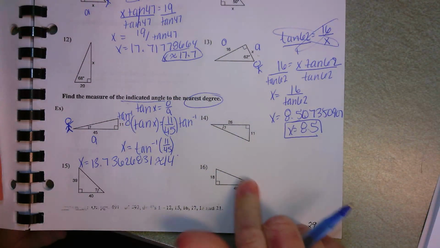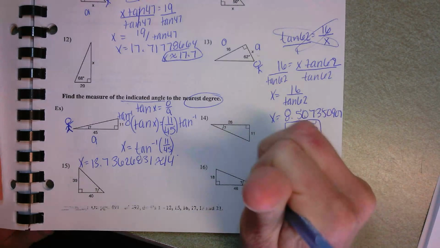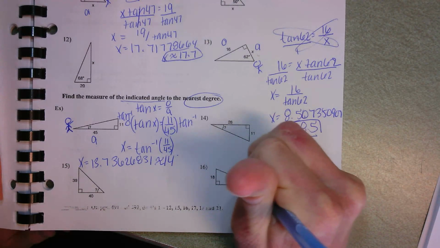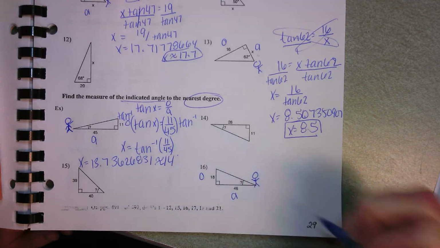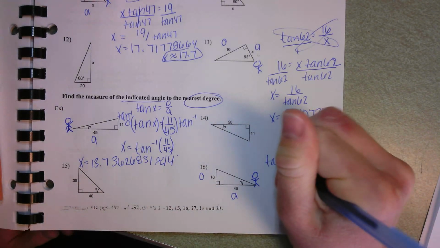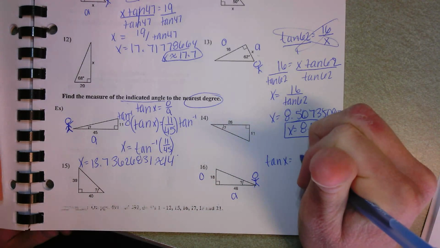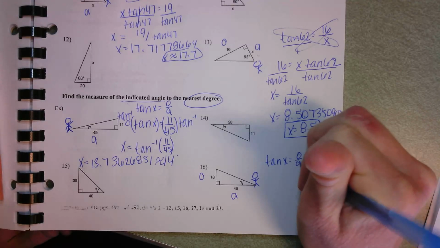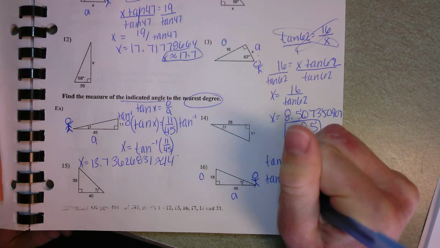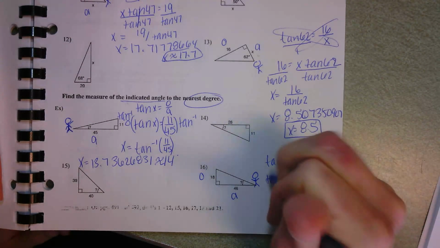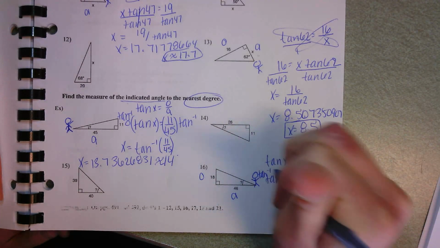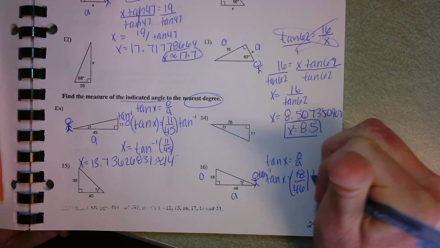All right, and so let's look at 16. So again, I put my person at the angle I'm trying to find. So this is my opposite and my adjacent. So tangent of x is equal to my opposite over adjacent. So tangent of x is equal to 18 over 46. So I take the tangent inverse of both sides.